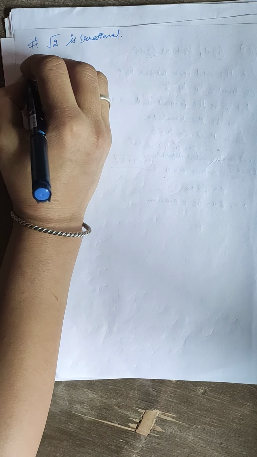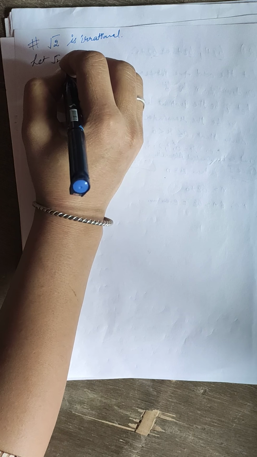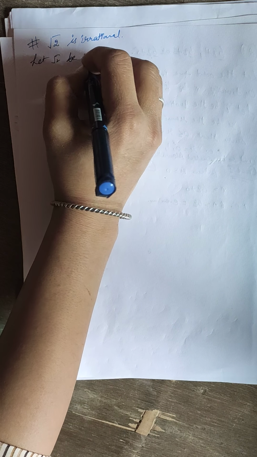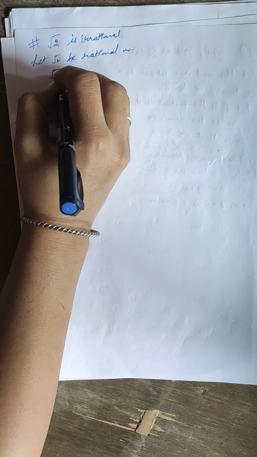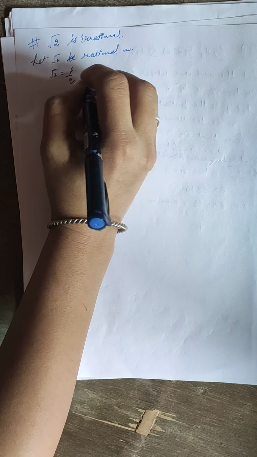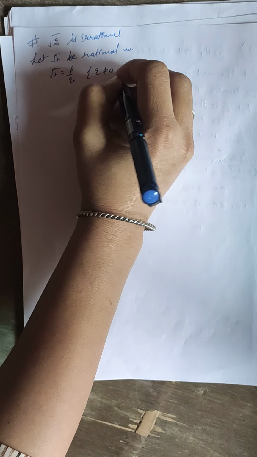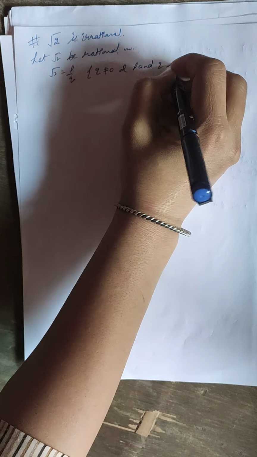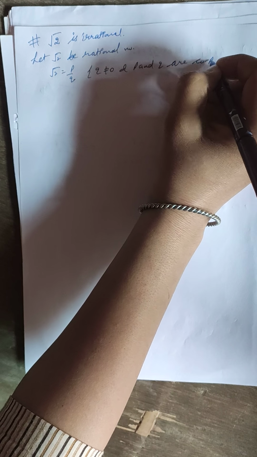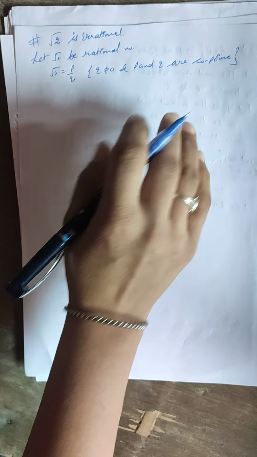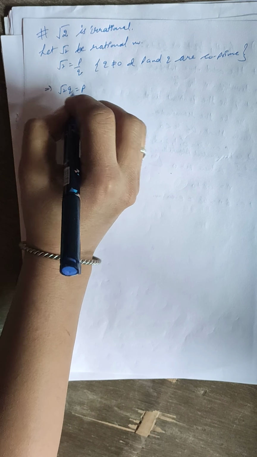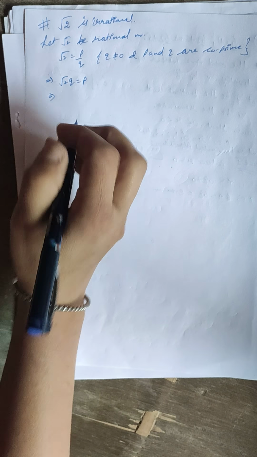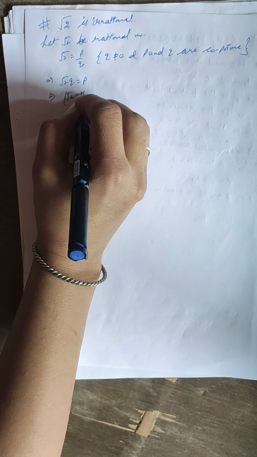Yes, the same formula you have to mention everywhere. Now we have to show that root 2 is an irrational number. Then again, first we'll let root 2 be a rational number. If it is rational, then root 2 will be of the form p by q, where q is non-zero and p and q are co-prime. As we have discussed already, we'll consider it the same way. Now, what was the next step? Cross multiplication, then squaring both sides.